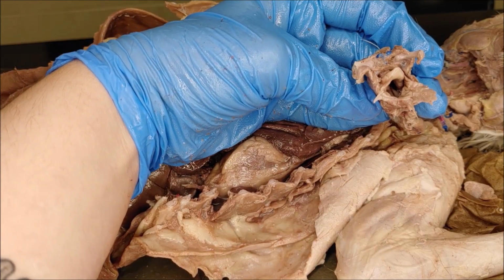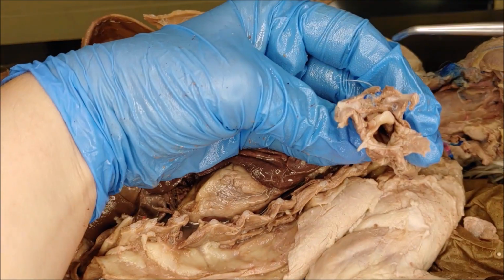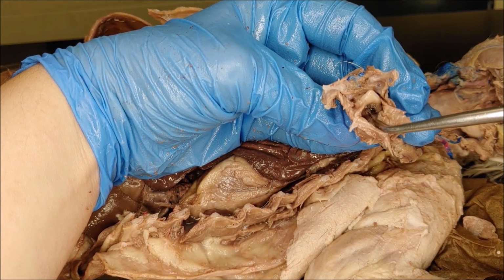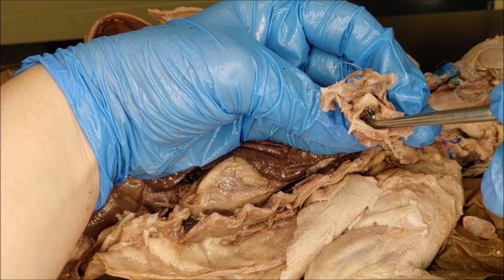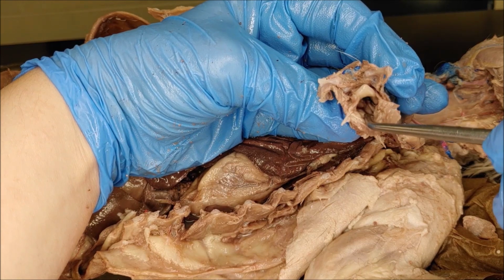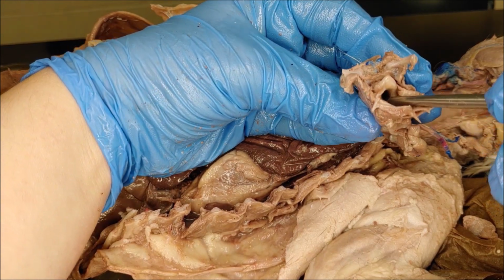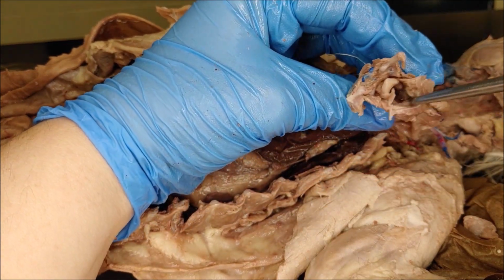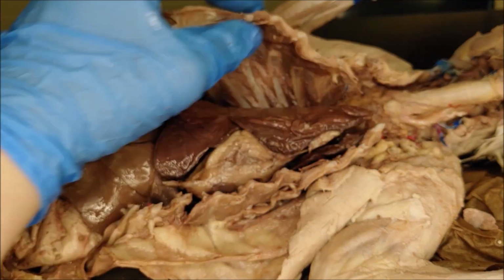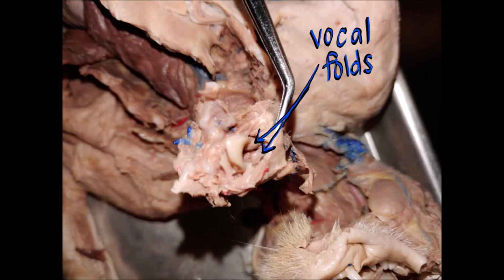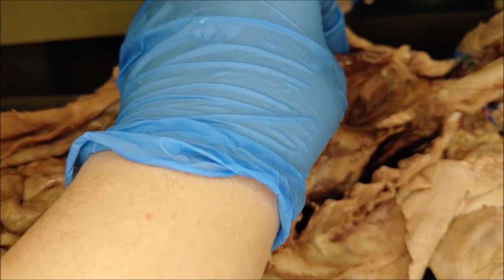If we look down into the larynx, we can see the vocal folds or the vocal cords. These parallel folds of tissue are really close together, and when air moves between them, they vibrate, and that's what causes vocalizations. So in the cat, this would be their meowing. And then there's the picture of the larynx versus the trachea, and then the vocal folds. You can see a lot better in this picture.